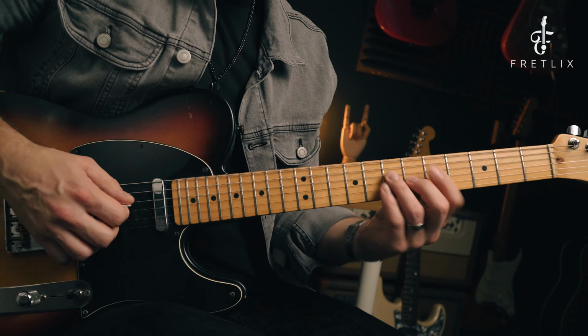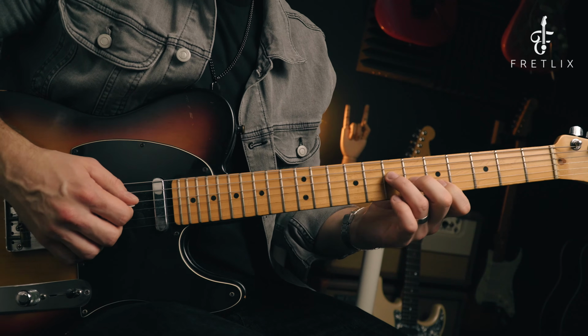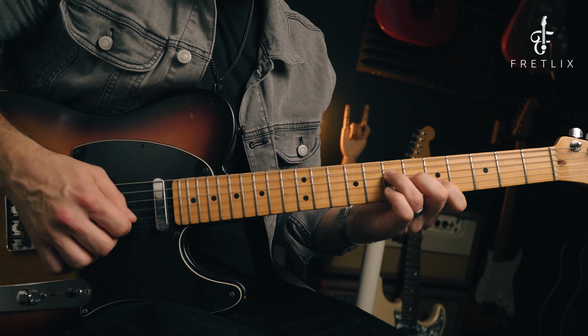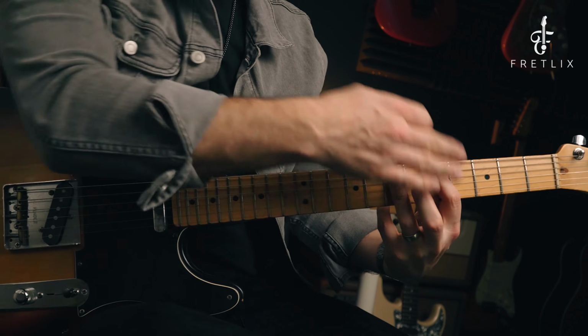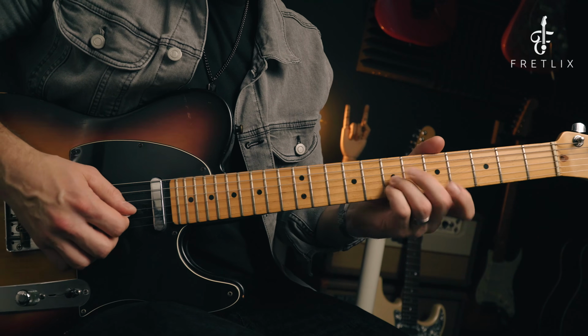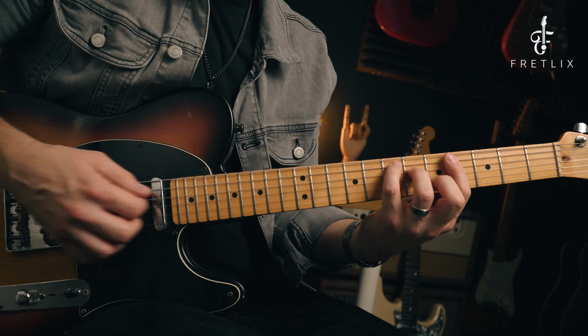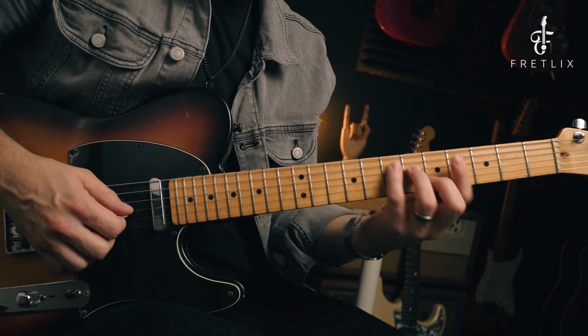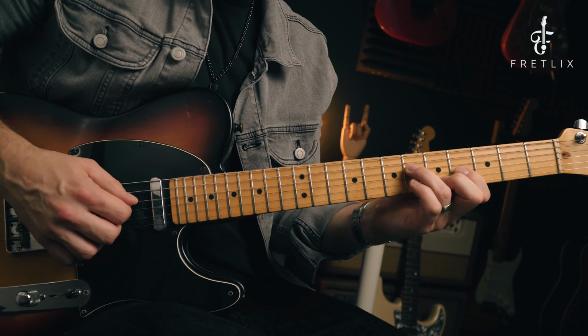Okay, so back to our A ones, which were based off this E shape. So option 1, option 2. Back to our D major, now that's called an A shape, option 1, 2. And then coming from this shape, that's an E major, but that's called a C shape, option 1, option 2.